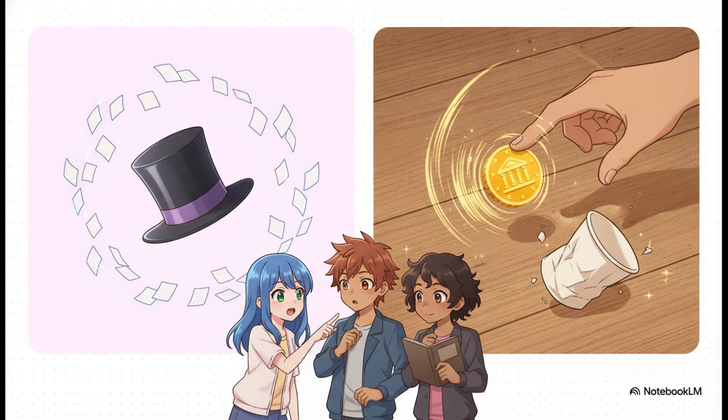Now, there's this constant tension in statistics. It's perfect theory versus messy reality. On the left side of the equation, we have mathematical perfection. If we draw a name from a hat, we can calculate the exact uniform probability of drawing one specific person. But then, on the right, we have reality. If you spin a penny on a table or toss a paper cup in the air, you have to collect data on what actually occurs.